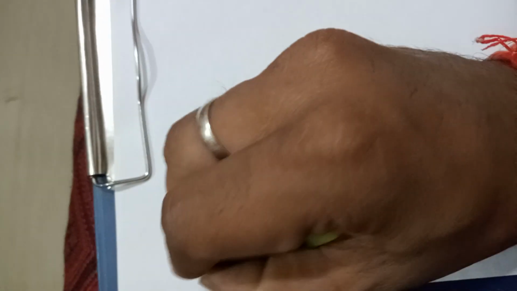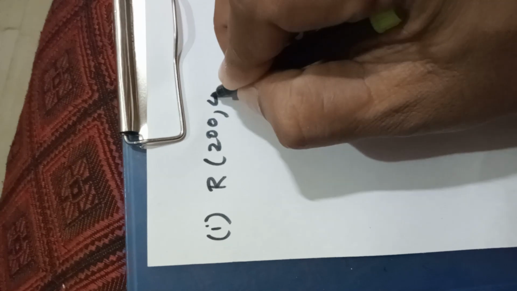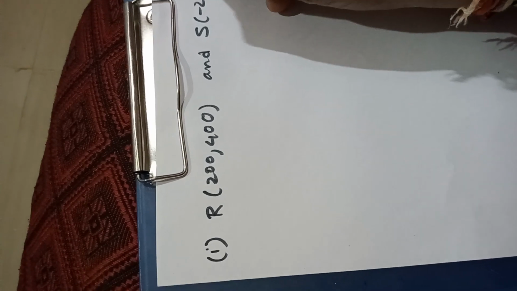So anyways, coming back to this question, in the first question they have asked us to determine the coordinates of the points R and S. So we shall answer that. Coordinates of points R and S: the coordinates of R are 200 comma 400 and the coordinates of S are minus 200 comma 400. I've just written this here.